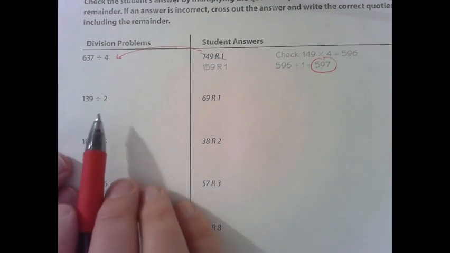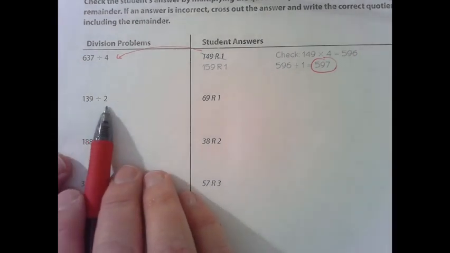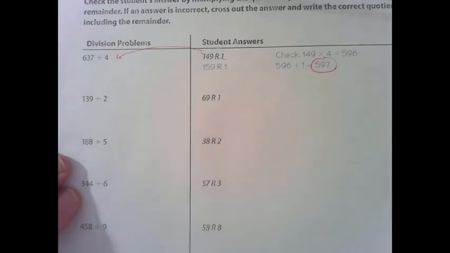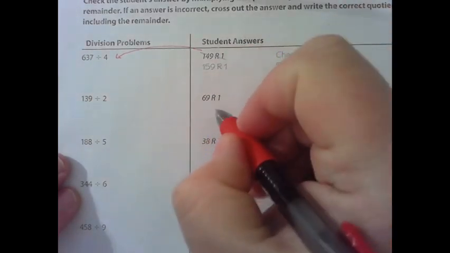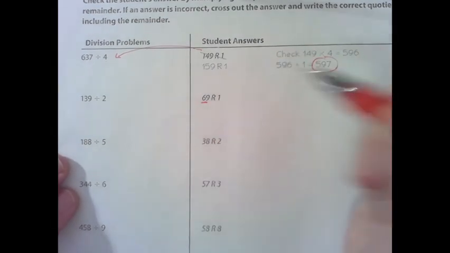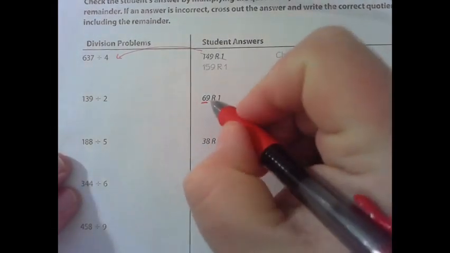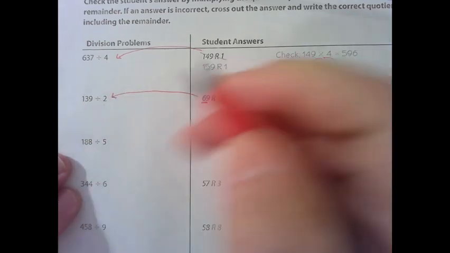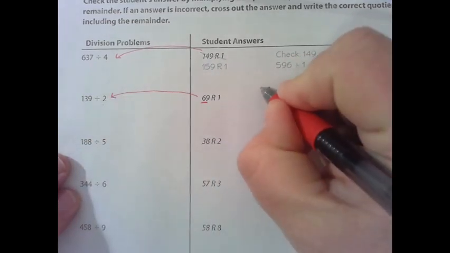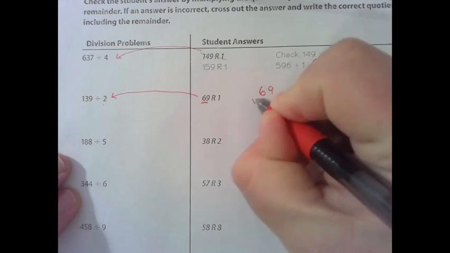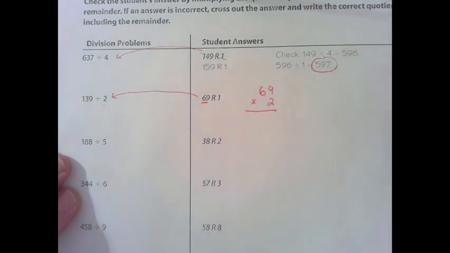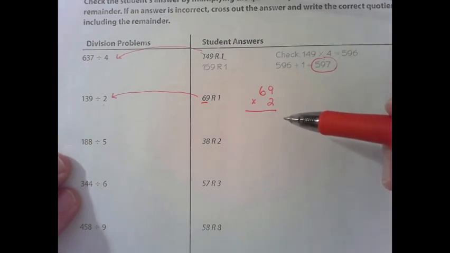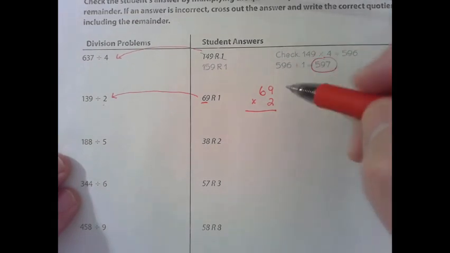So you have to do 139 divided by 2. The pretend student got 69 with a remainder of 1. So again, to check this, you take your quotient, 69, and multiply it by the divisor. So I'm going to put that over here. 69 times 2. I'll just use partial products to help me with that.